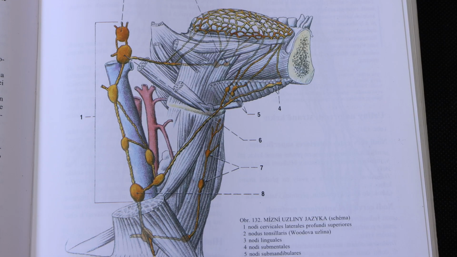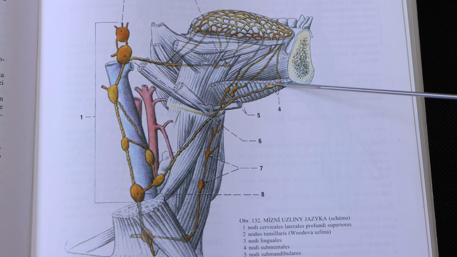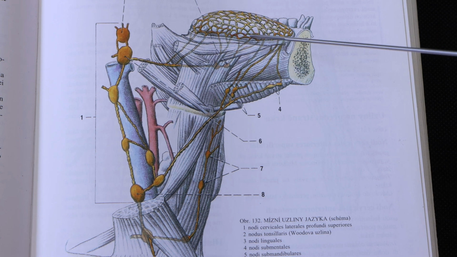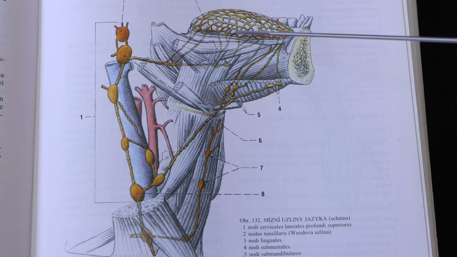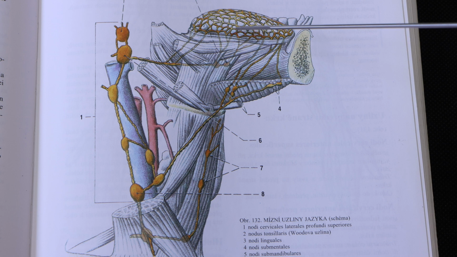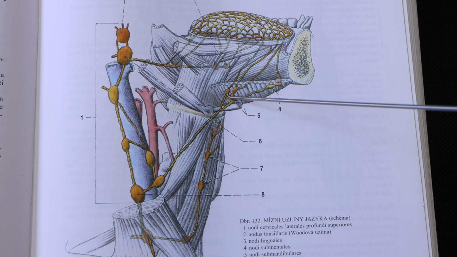Regarding the lymphatic drainage of the tongue, which is very important for carcinoma of the tongue, the most important points are these: from the apex or tip of the tongue, the lymphatic drainage goes to the submental lymph nodes. From the lateral margins of the tongue, the lymphatic drainage goes to the submandibular lymph nodes.